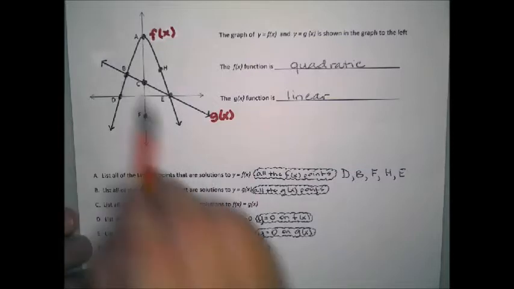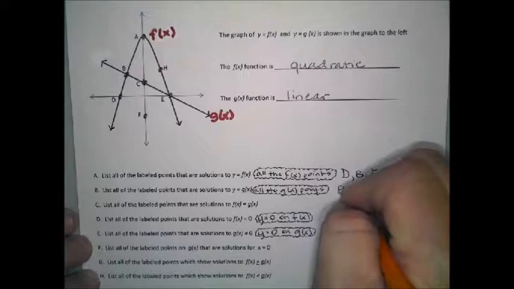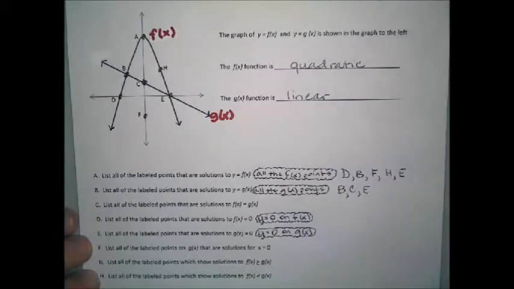So all the labeled points that are on g of x. B, C, and E.